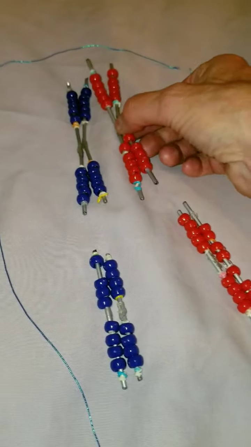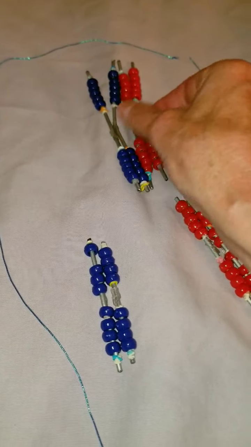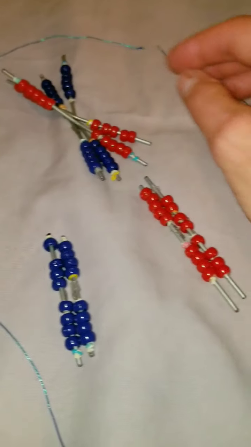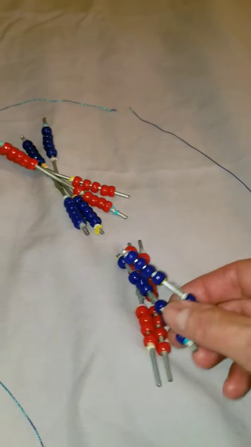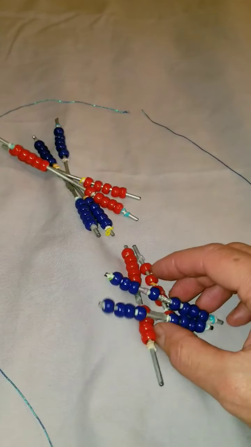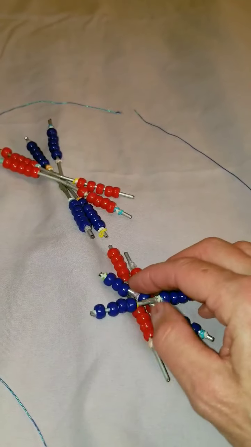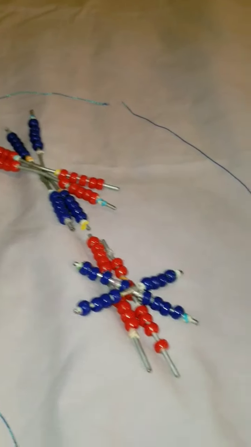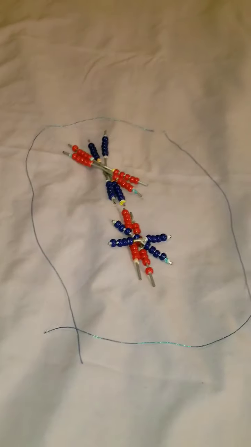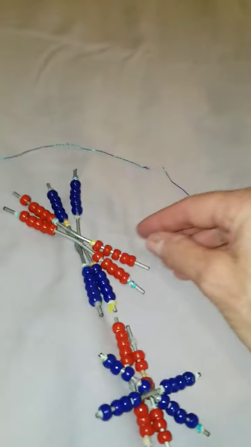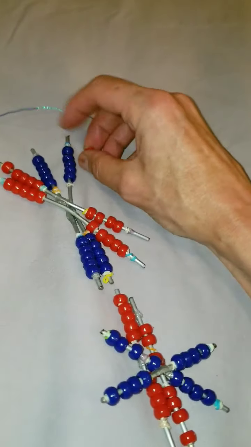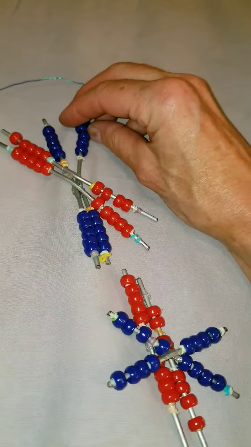So what's going to happen is these guys are going to come together, and in prophase 1, this synapsis is going to form tetrads. And there's going to be something called crossing over. During crossing over, we're going to exchange some genetic information.